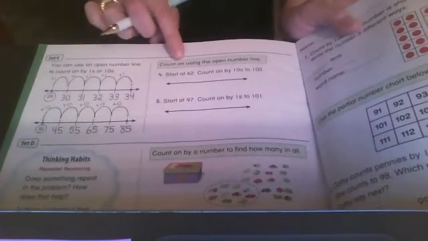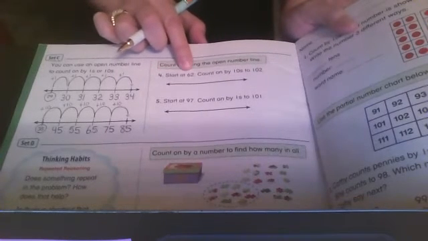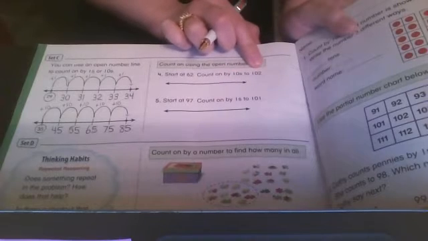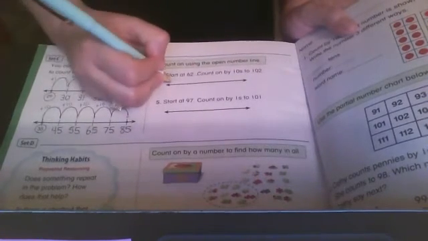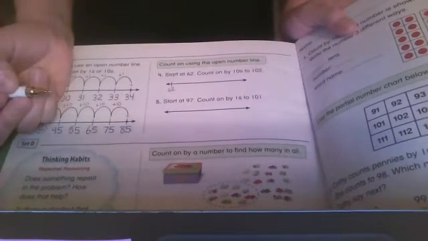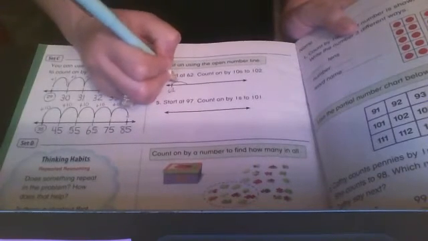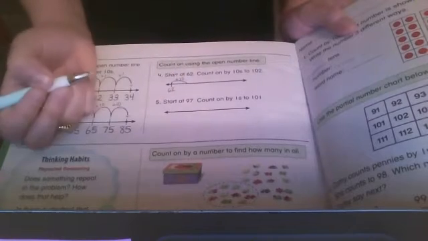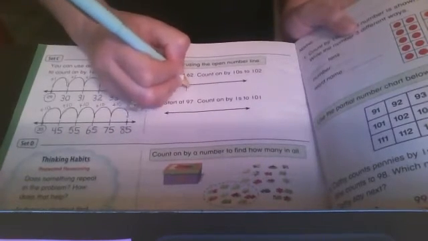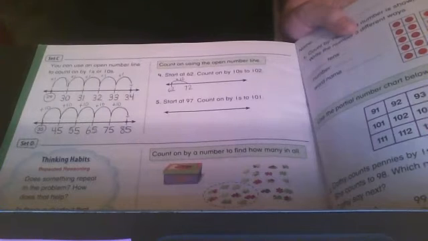So if I look here at the directions for the next part, it says count on using the open number line. And number 4 wants us to start at 62, count on by tens to 102. So I'm going to stop at 102. I'm starting at 62, so that's going to be my first number. And if I jump +10, I'm going to land at 72. Right?